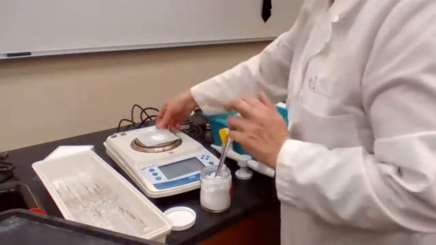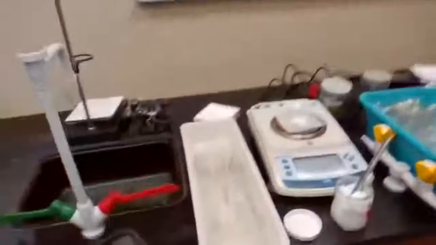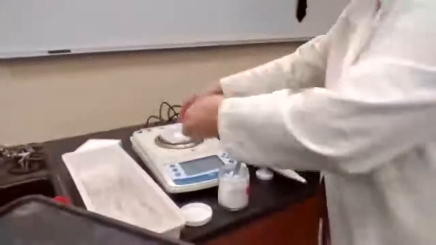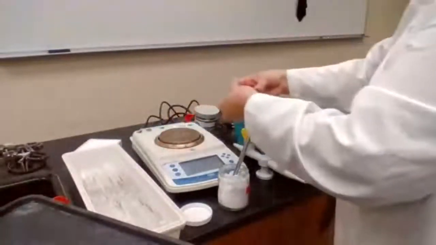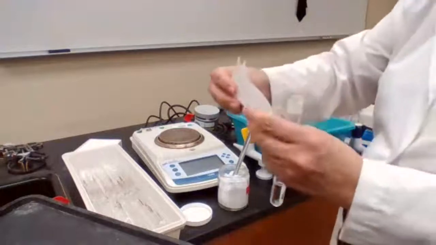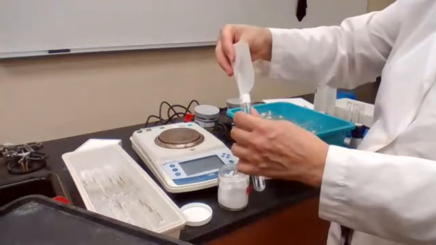Okay, 2 grams. So now you see that's 2 grams for test tube number 1. I make a funnel with the paper, and I place it in test tube number 1.